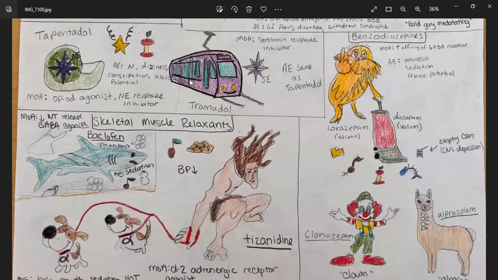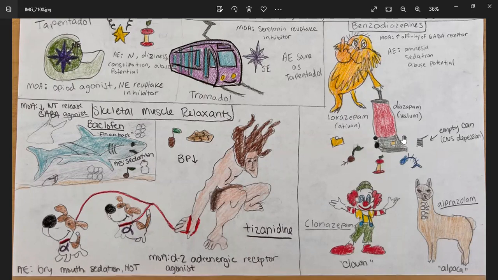So these ones all have the mechanism of action that they increase the affinity of GABA receptor. And the main point here is GABA is always represented by garbage. And so we have the Lorax, who is vacuuming up the garbage, and we have a clown and an alpaca. So the Lorax for lorazepam, he's using a vacuum for Valium or diazepam, a clown for clonazepam, and then an alpaca for alprazolam.